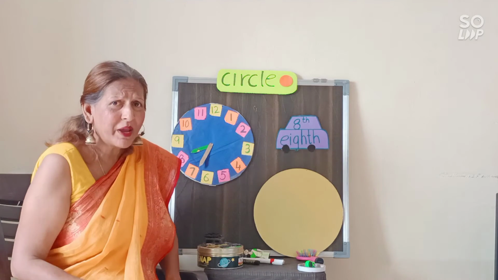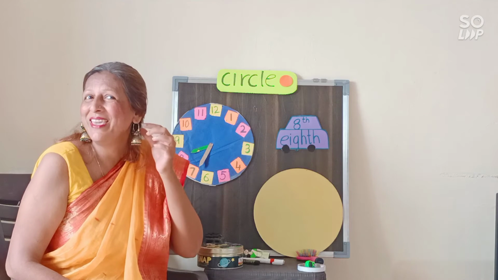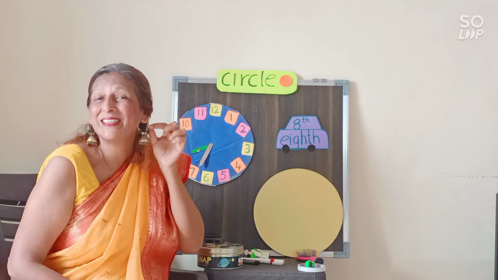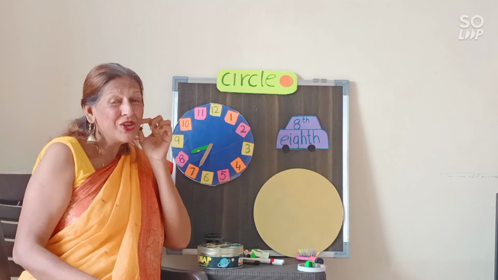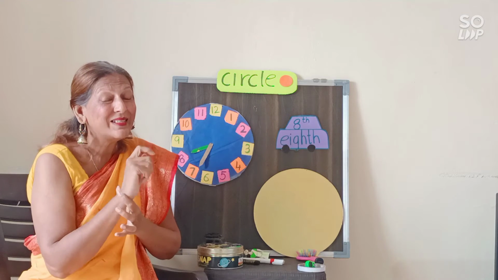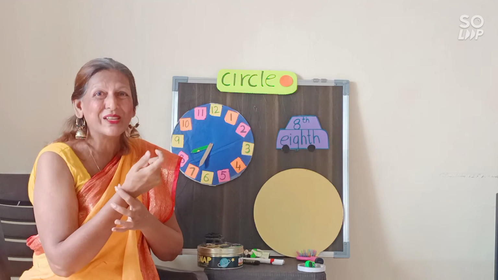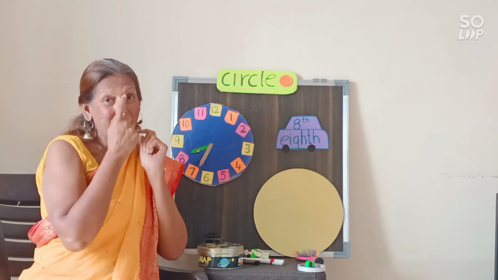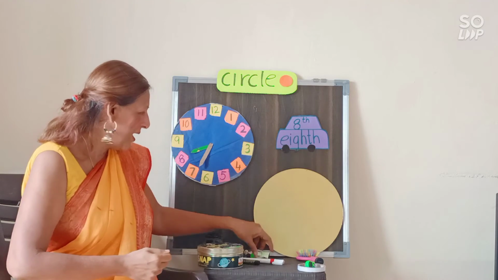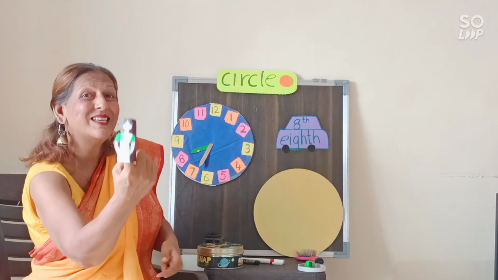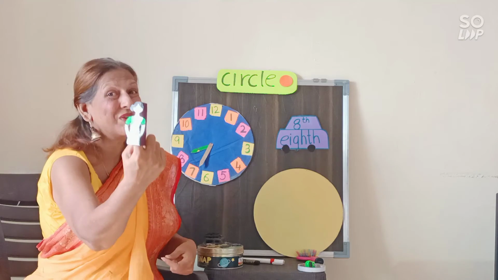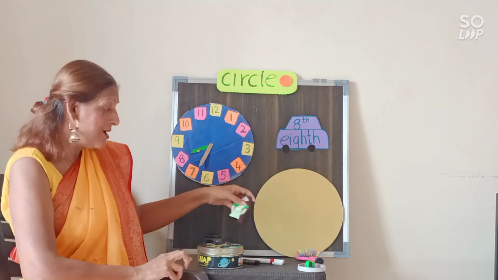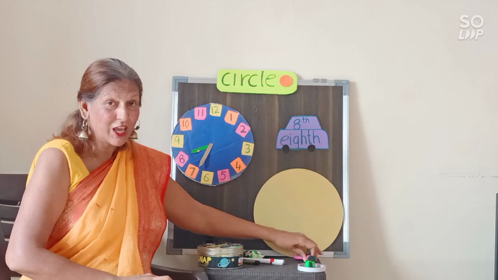Have you noticed, my dear children? My earrings are also round. Your mama's bangles are also round. Granny's bindi is also round. Round and round, circle in shape.